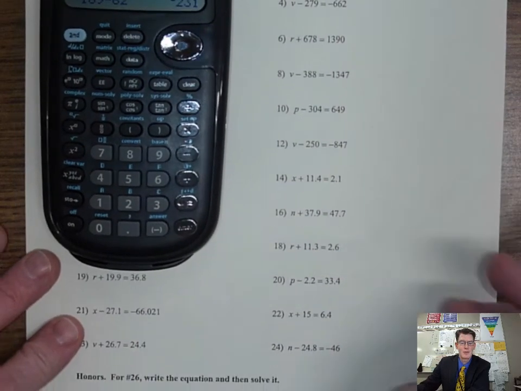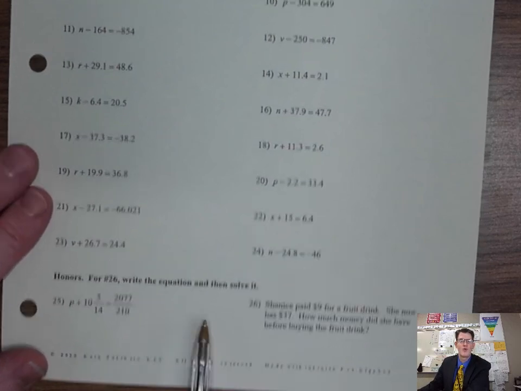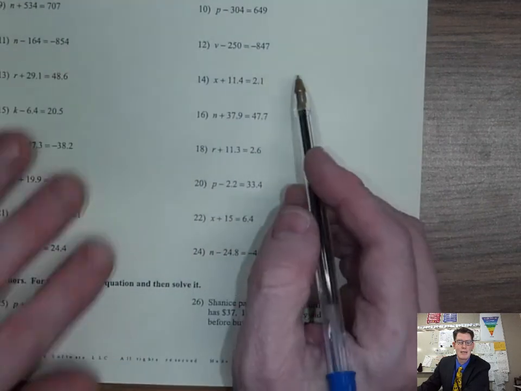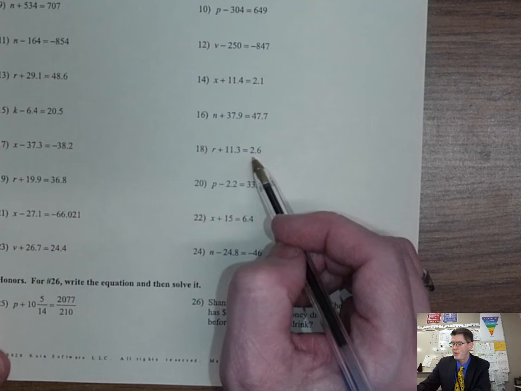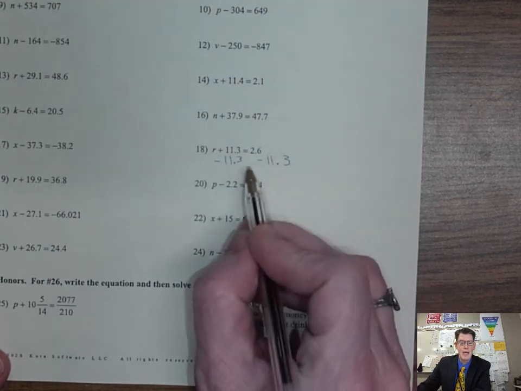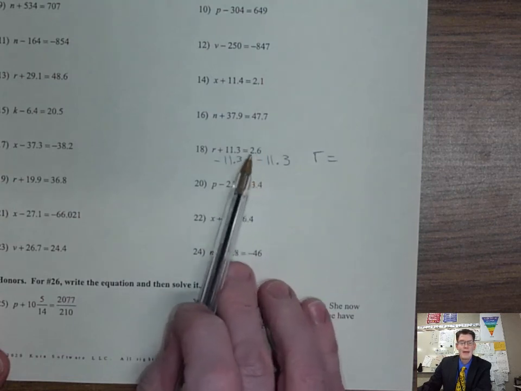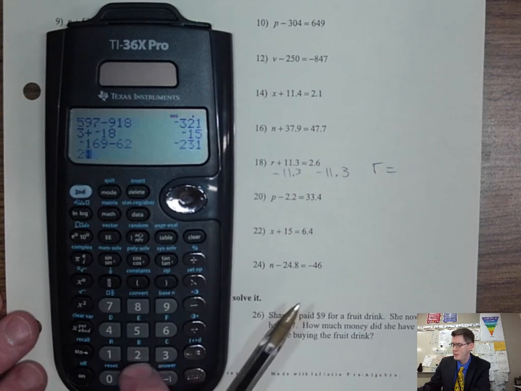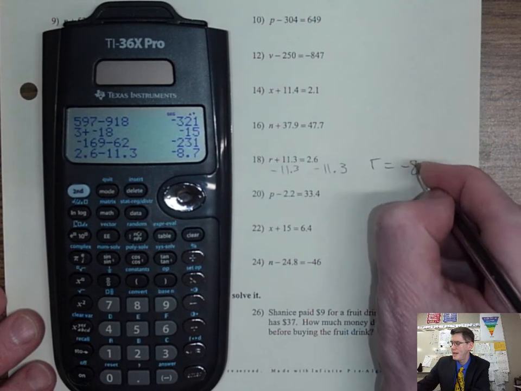Let's find one. There's decimals, there's fractions. These ones down here are just if you're an honor student or if you want to try something really hard without me telling you much about it. What about, let's see, 18 right here. We've got r plus 11.3 is 2.6. So I'm going to subtract off that 11.3 from both sides. So on this side of the equation, all that's left is the r. And on this side of the equation, I've got whatever 2.6 minus 11.3 is. I type in correctly, I get negative 8.7.